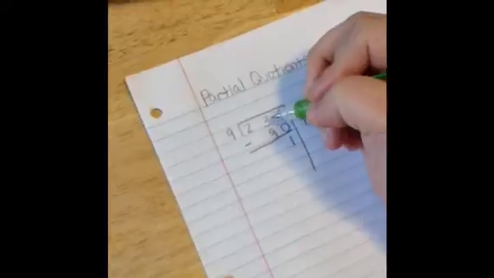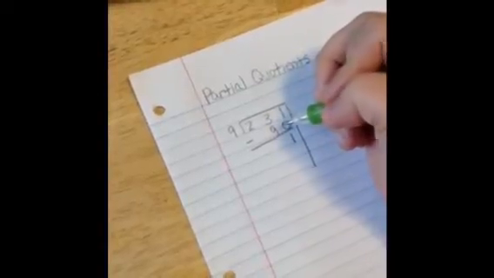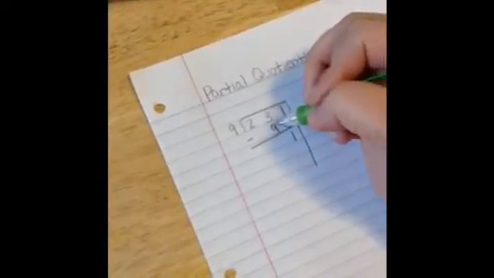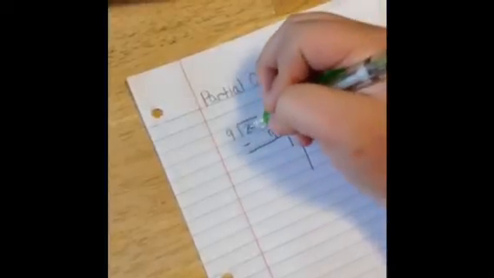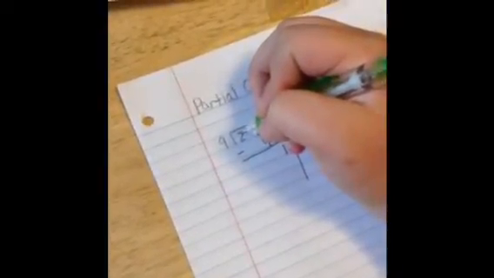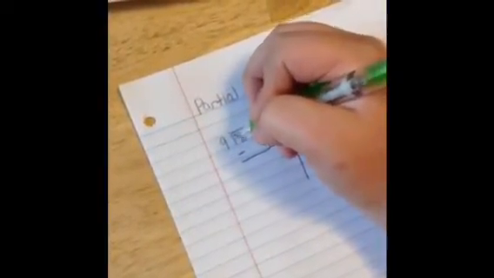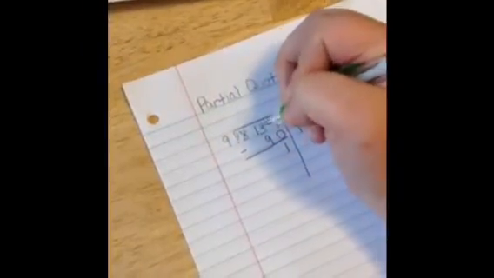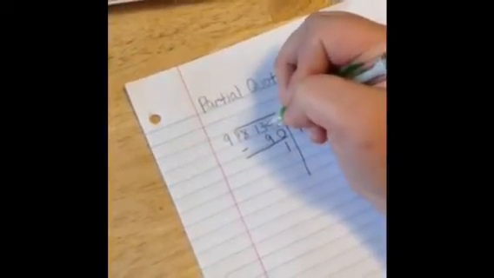Now I'm going to subtract 1 minus 0, which is 1. And then I realized that 3 cannot be subtracted by 9. And so I'm going to borrow a 1 from over here, and I'm going to put 1 over there. And now I'm going to subtract 13 minus 9, which is 4, and then I'm going to take down my 1 and put it over here.